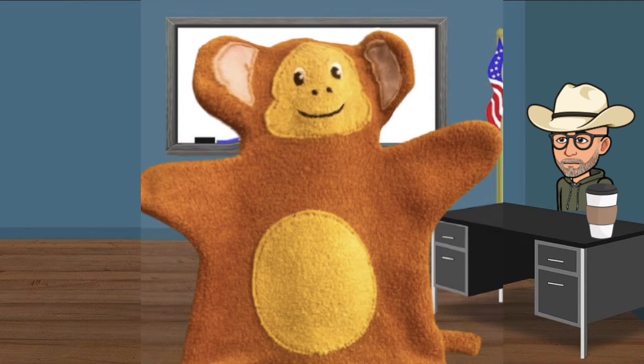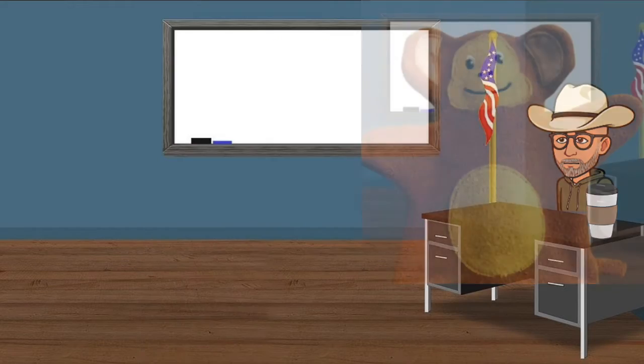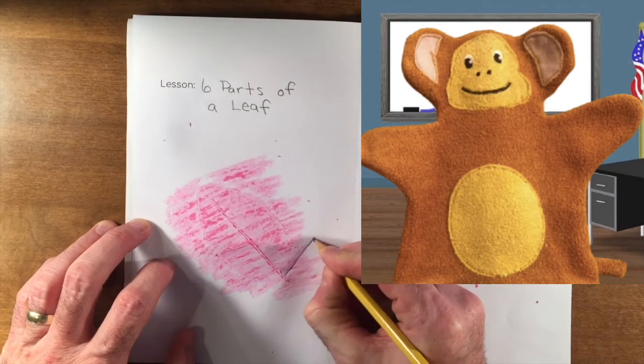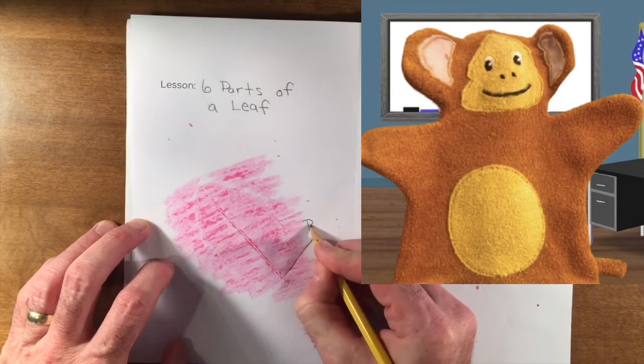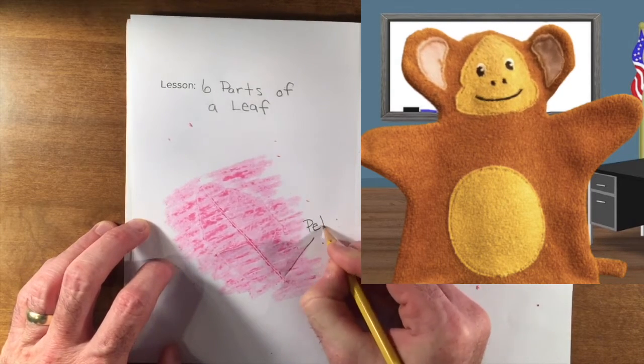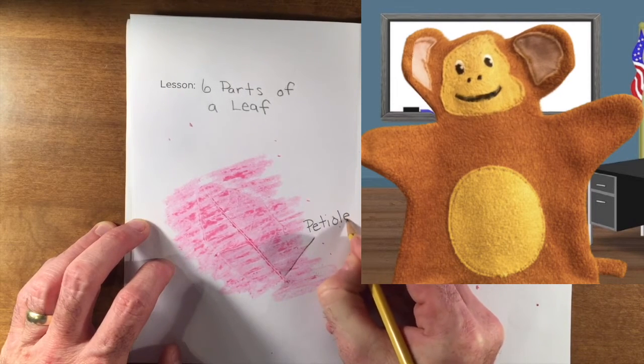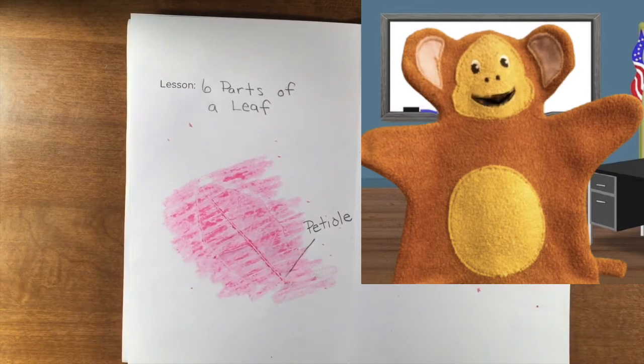All right, Mr. Garland, let's talk about parts of the leaf. First of all, Mr. Garland, there is a little part of the leaf that attaches the leaf to the stem of a tree. And that little bit, Mr. Garland, is called the petiole. Can you say it, Mr. Garland? Okay, pretty good, Mr. Garland.